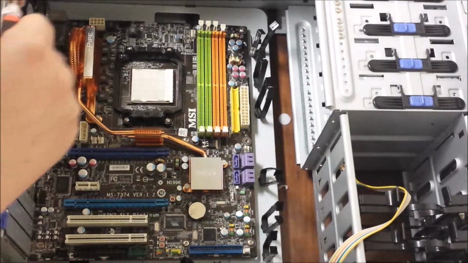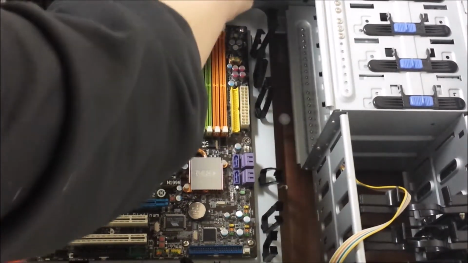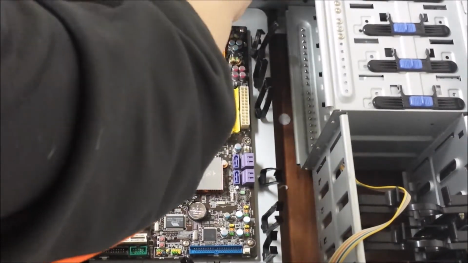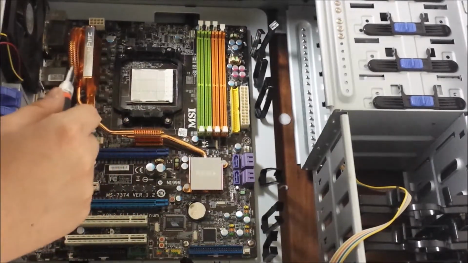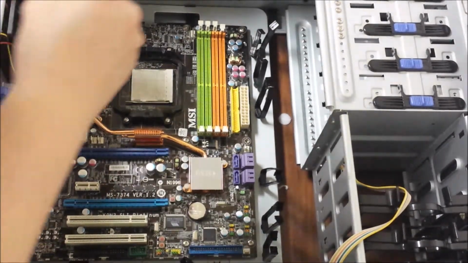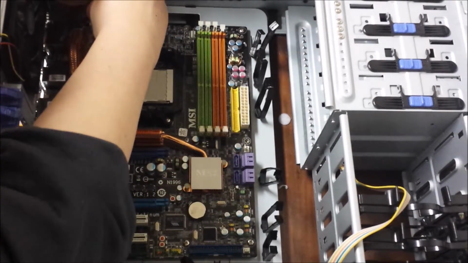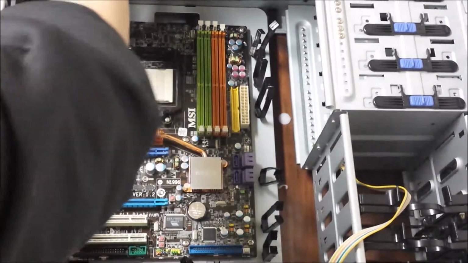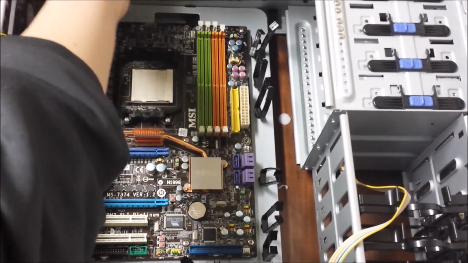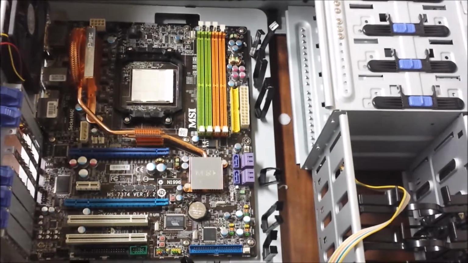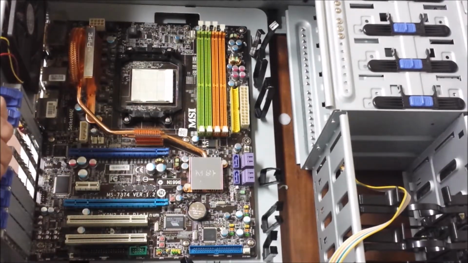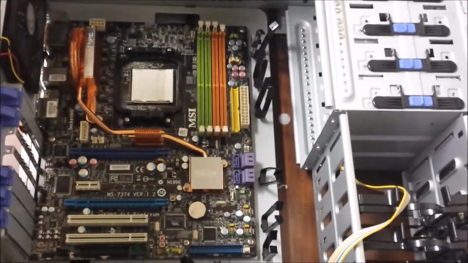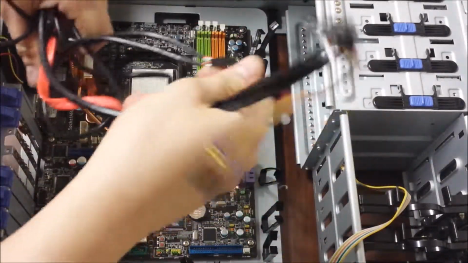So I think I only got two screws left here. Alright, now we got all the screws in place, so it's safely mounted to the chassis. Now we're going to start to plug in these cables that are with the case.